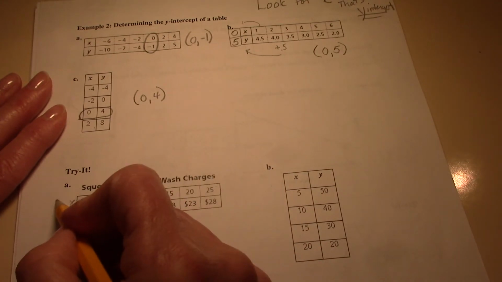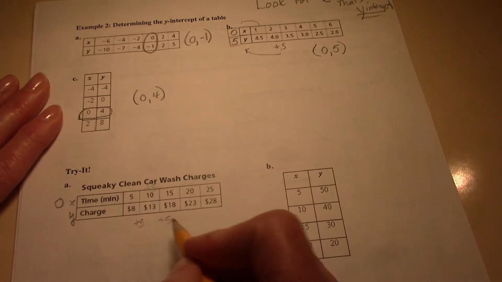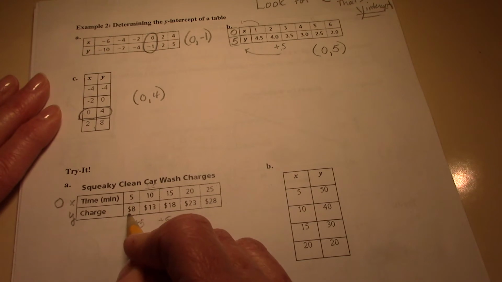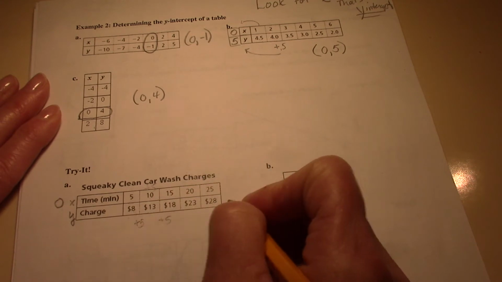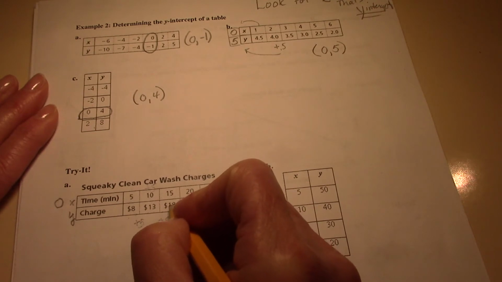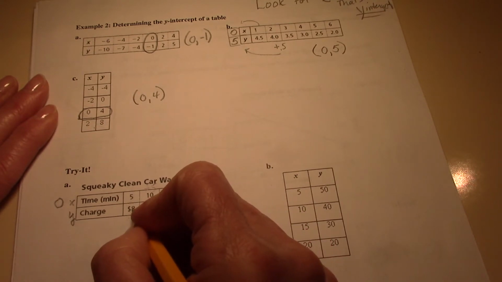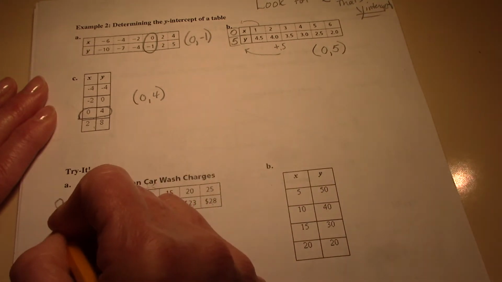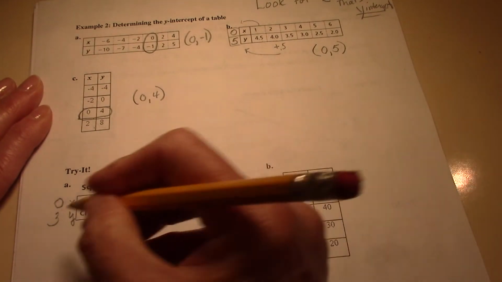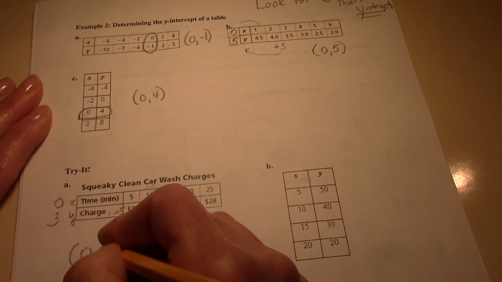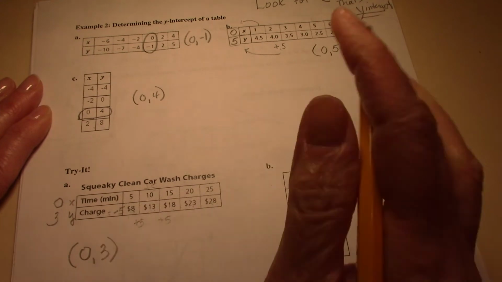So let's back down. At 0, if it was going up by 5, I've got to go backwards by 5. Take 5 away from the 8, and what do we get? If I go backwards, this is 28 minus 5 made 23. 23 minus 5 made 18. 18 minus 5 made 13. 13 minus 5 made 8. 8 minus 5 makes what? 3. So Squeaky Clean Car Wash charges you $3 just to show up. So the y-intercept is 0, 3. Starting at $3 and then going up from there.